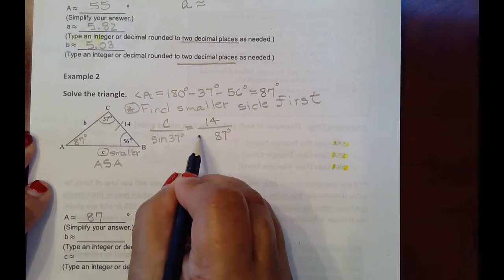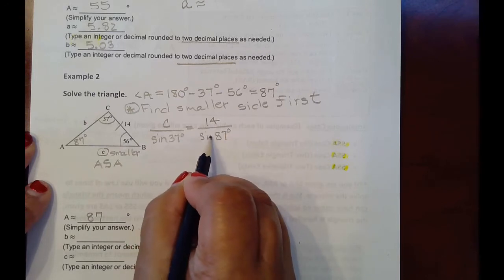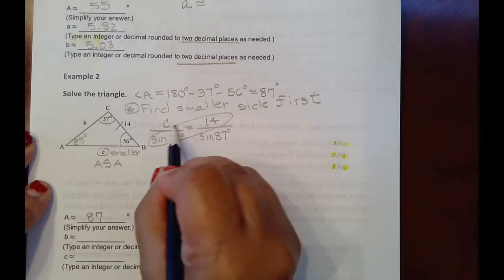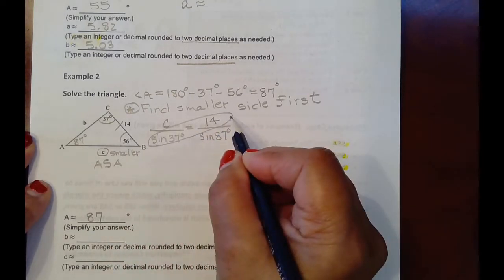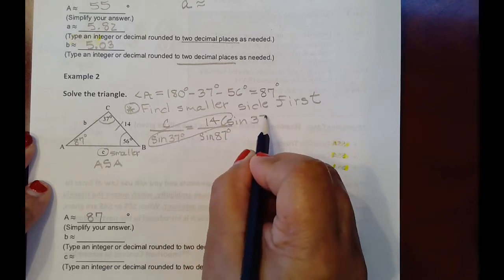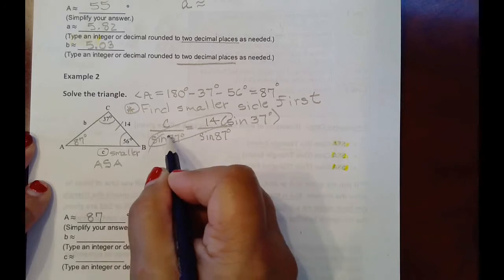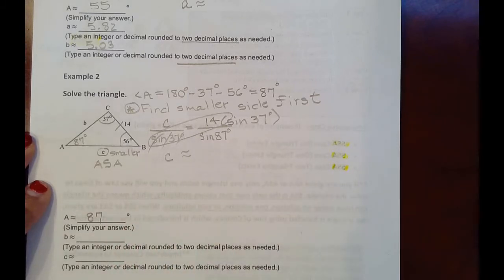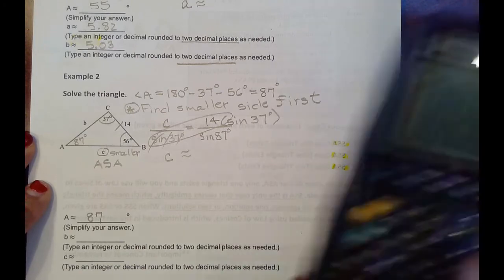An angle of 87, which we will be taking the sine of. We want to isolate C, so we're going to get this sine of 37 out of the way by cross multiplying it right across the equal sign. So it is no longer in the denominator. We have C isolated, and we're about to approximate the answer.